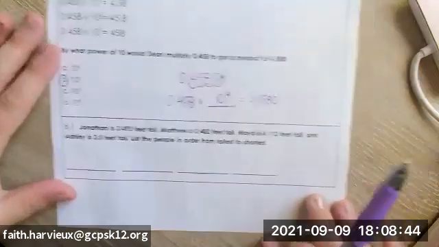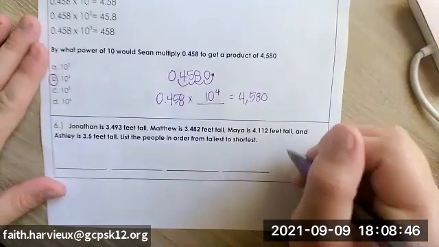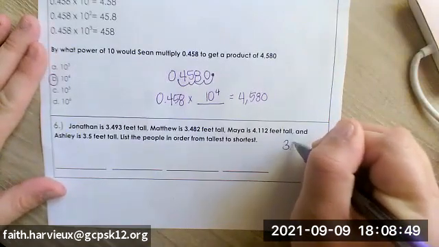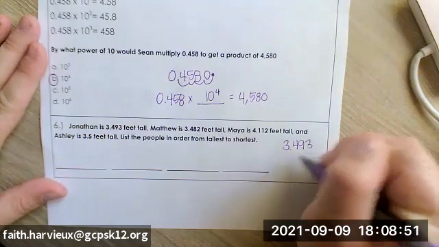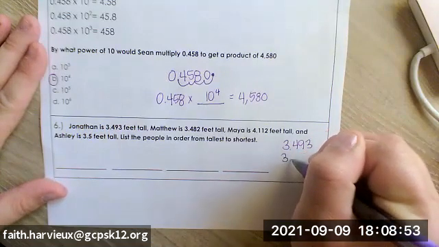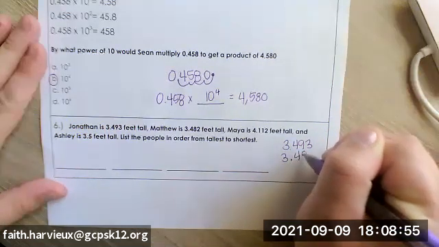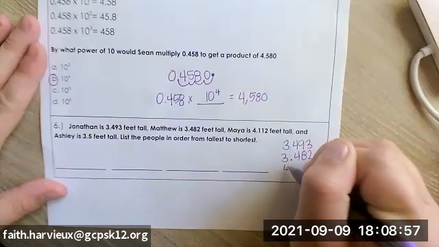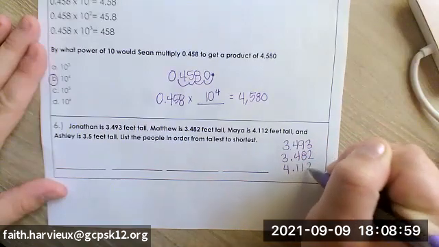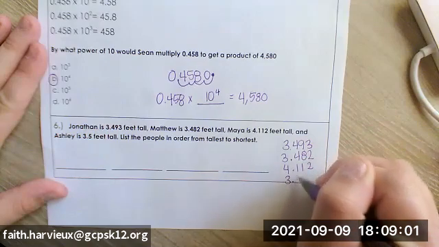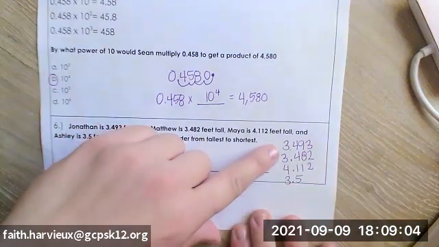So for me to do this, I like to line up my numbers, right? So I'm going to line them up. Okay, so right here is where I am.